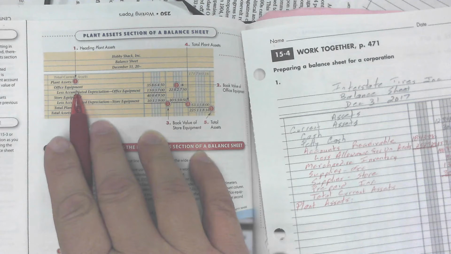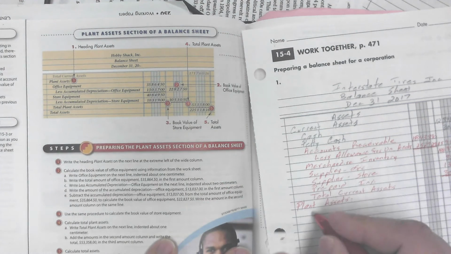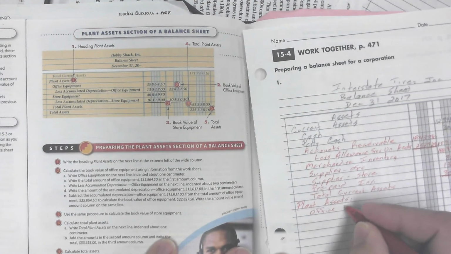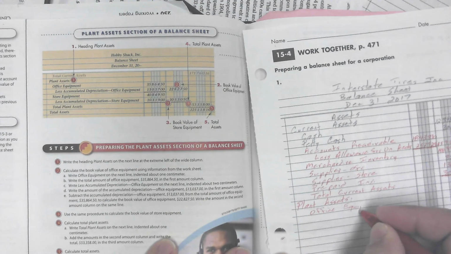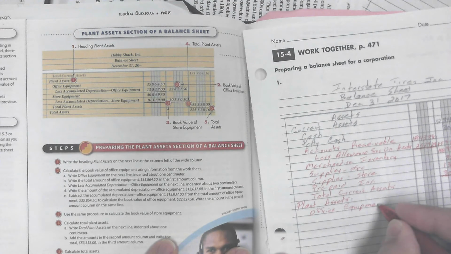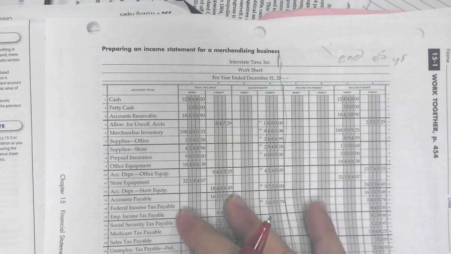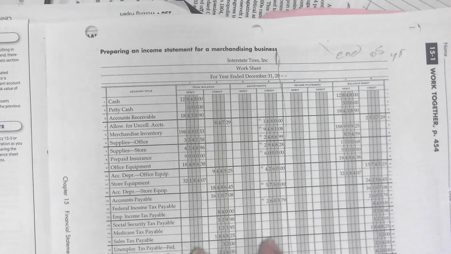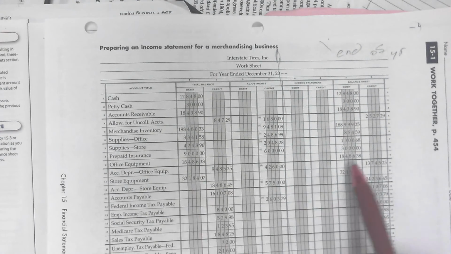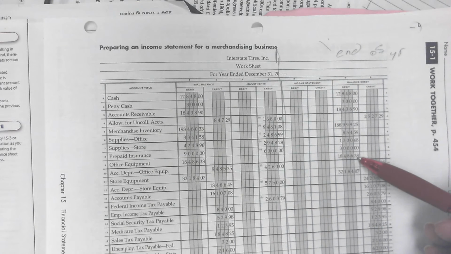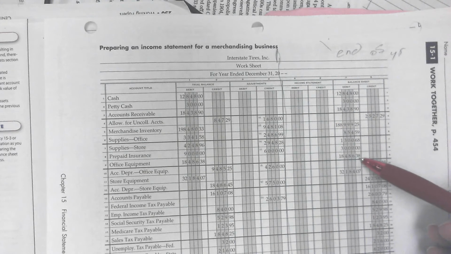So we've got office equipment. Actually we're just still going down the line here. Office equipment, $18,486.38.